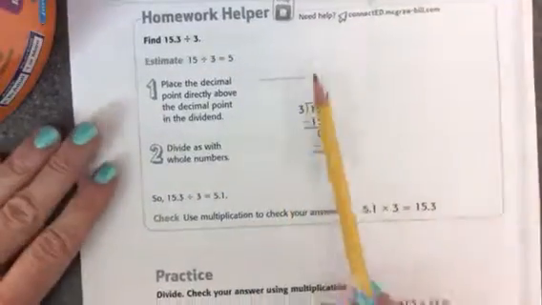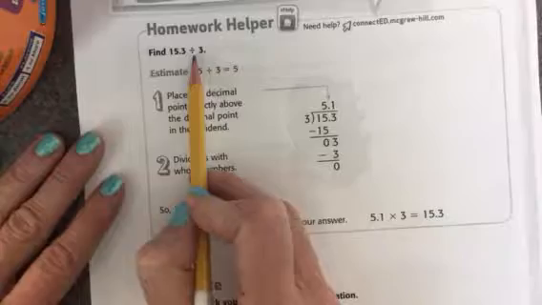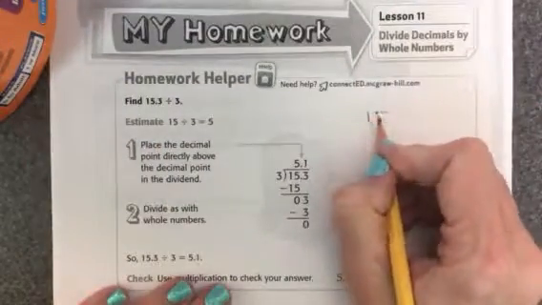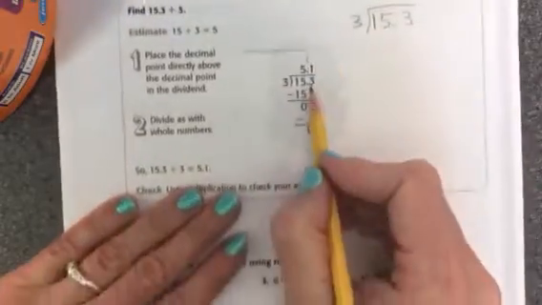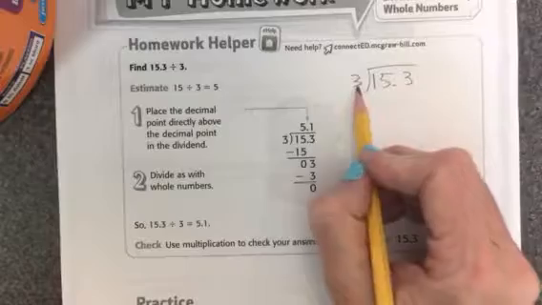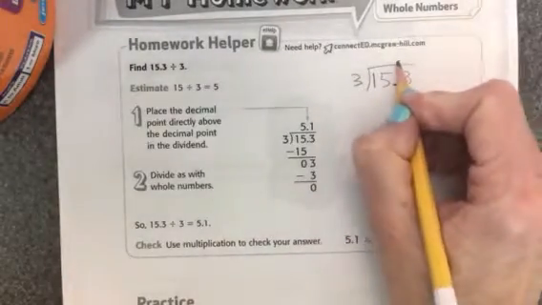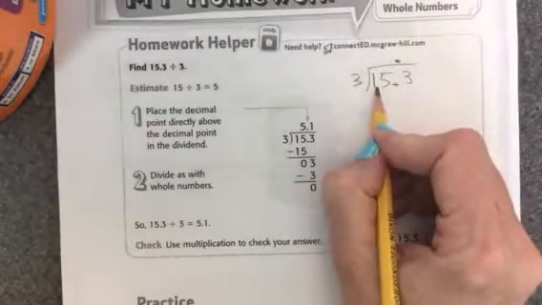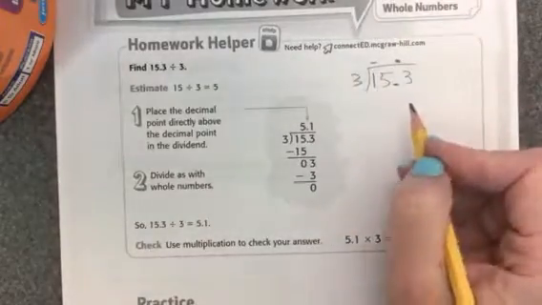Looking at this homework helper section, we're dividing a decimal by a whole number. So here if I have 15 and 3/10 divided by 3, the most important thing to do, the first thing, is to put the decimals straight up. Then I ask myself, how many times does 3 go into 1? It won't. 3 is bigger than 1. So I put a placeholder.